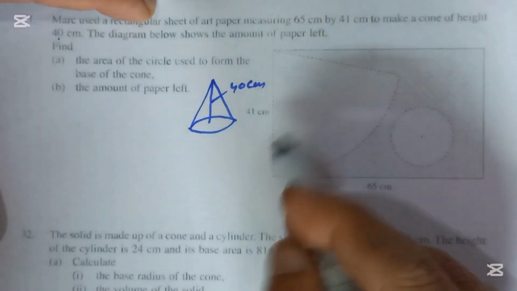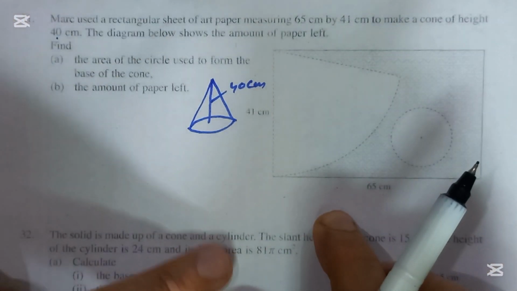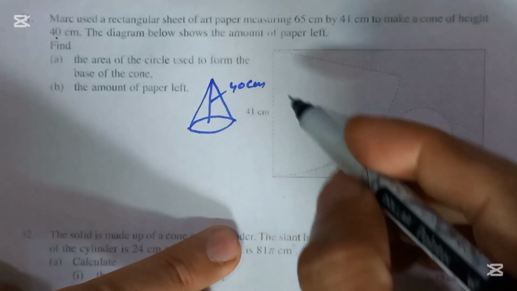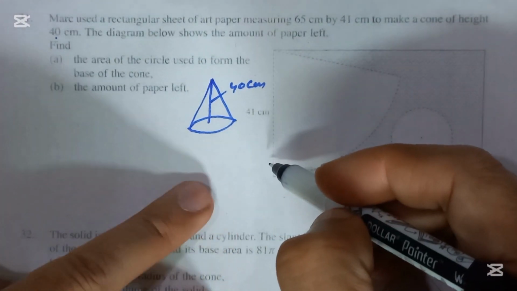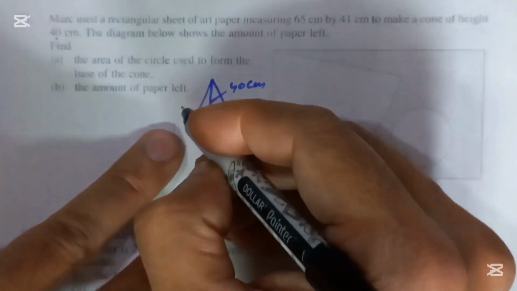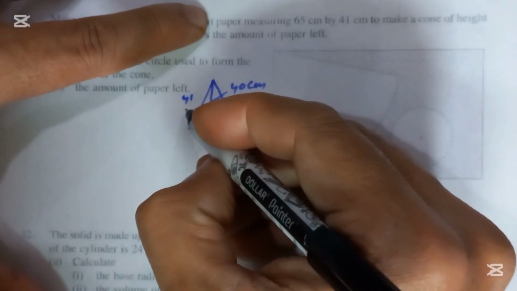And from here, when this paper is going to be cut in the shape of the cone, so this 41 will become the slant height of the cone. This is 41 centimeter.